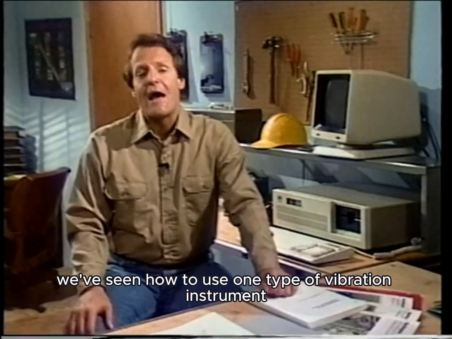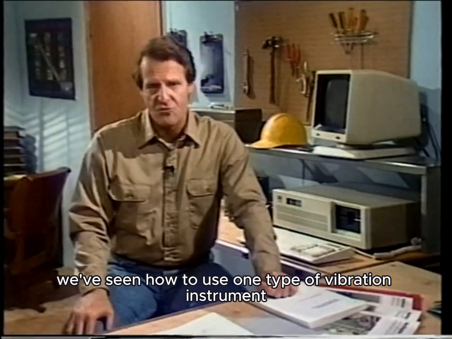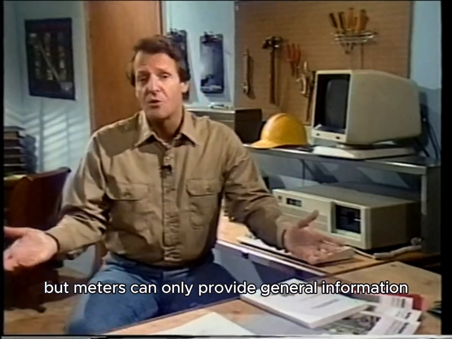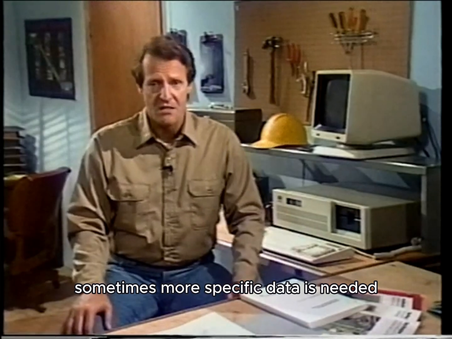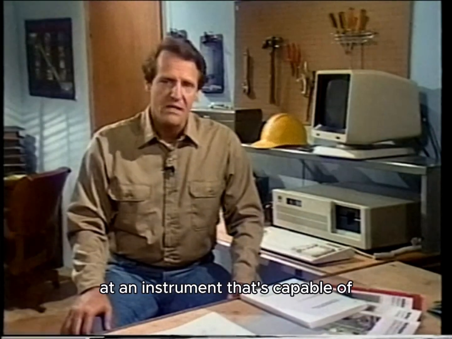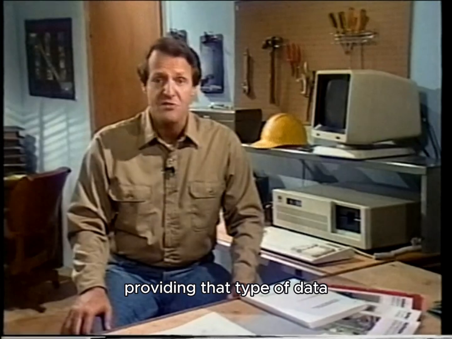Well, we've seen how to use one type of vibration instrument, the meter. But meters can only provide general information. Sometimes more specific data is needed. When we come back, we'll look at an instrument that's capable of providing that type of data.